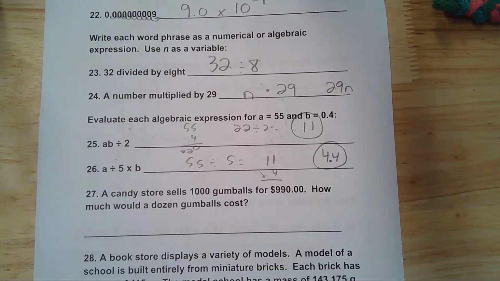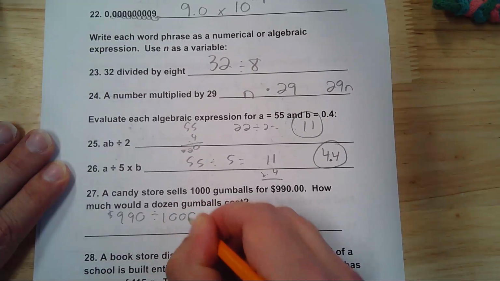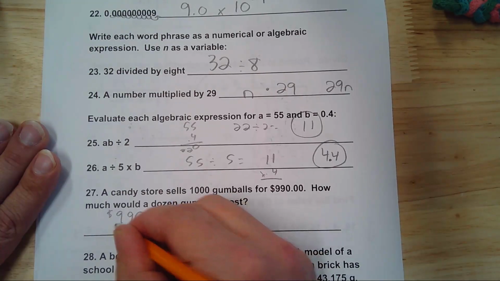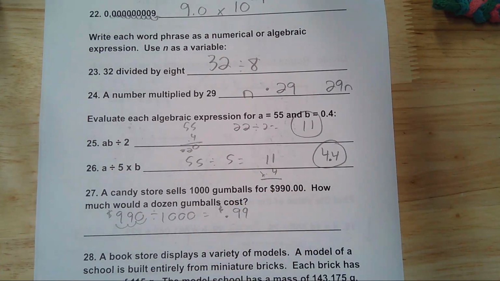27. Candy store sells 1,000 gumballs for $990. How much would a dozen gumballs cost? So first thing I need to figure out is how much one gumball costs. Before I can figure out a dozen, I need to know how much one gumball costs. So take however much they cost, divide it up. There's 1,000 of them. Each gumball, all you do is slide the decimal, 1, 2, 3. Each one costs 99 cents. One gumball, 99 cents.